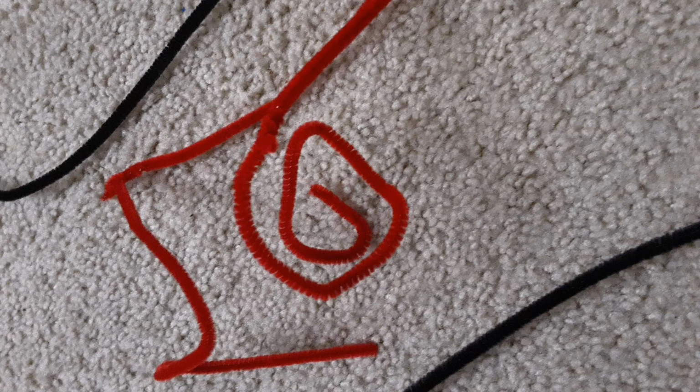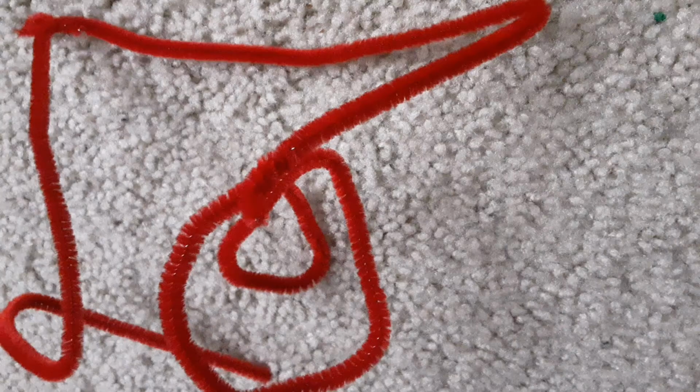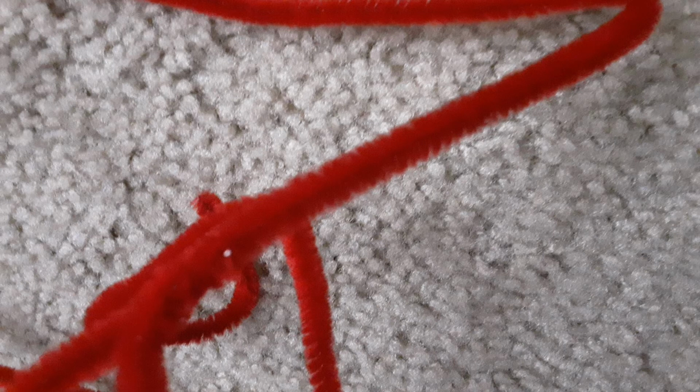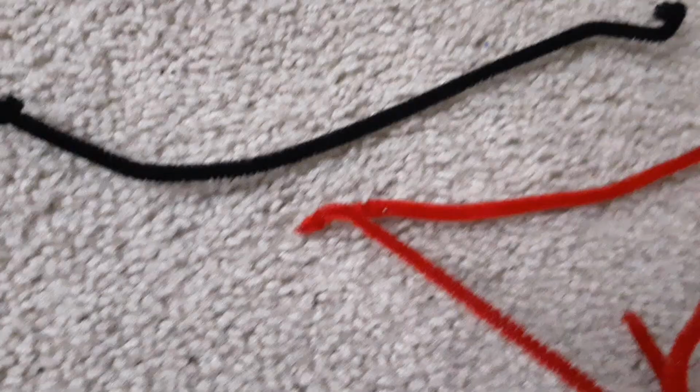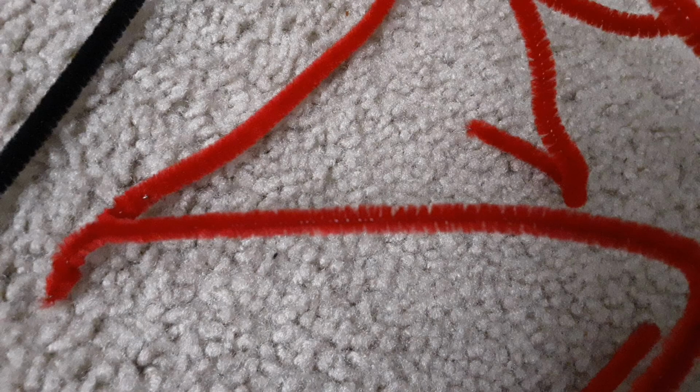This is the alpha helix in the tubulin protein. This is the first beta sheet. This is the second beta sheet. Next is the third beta sheet, followed by the fourth beta sheet, and finally the fifth and last beta sheet.